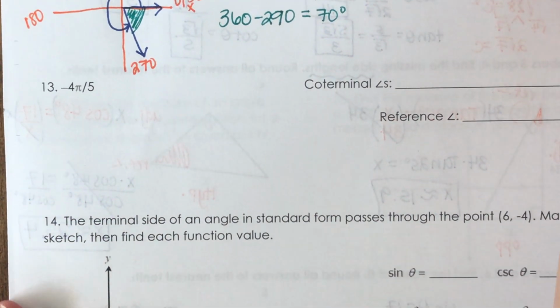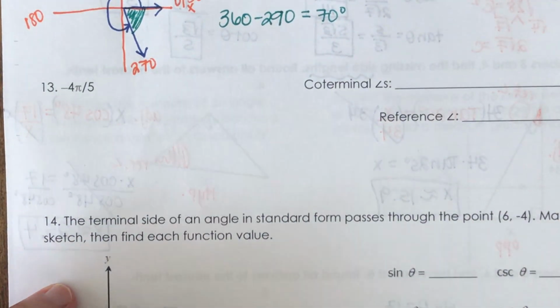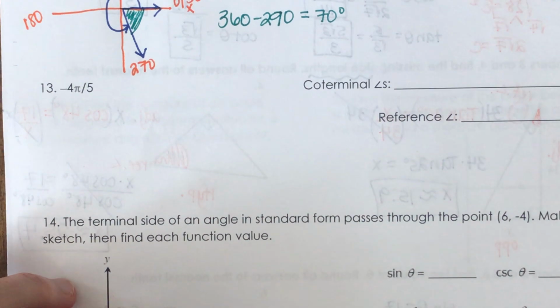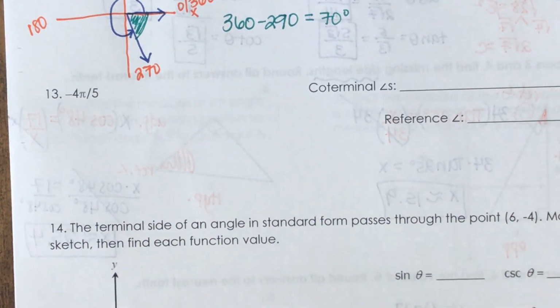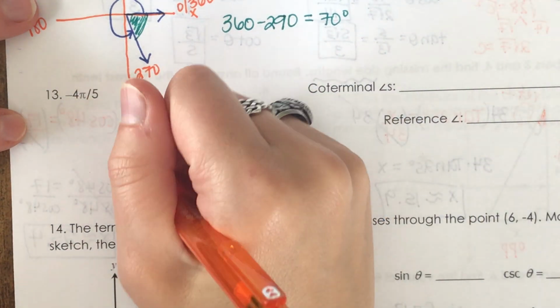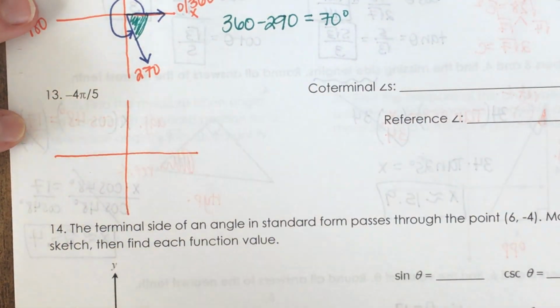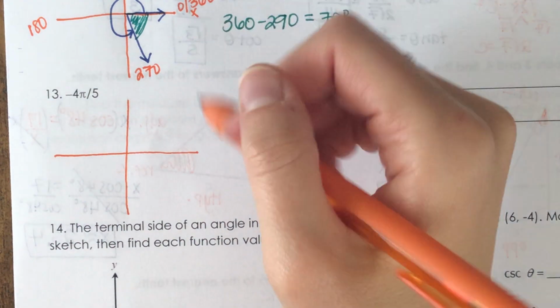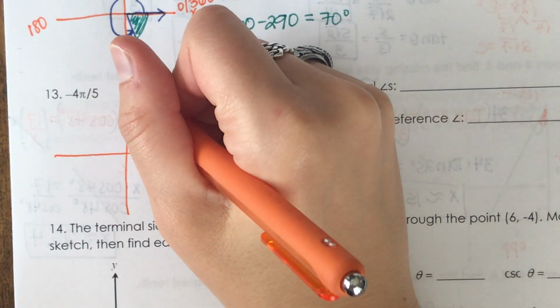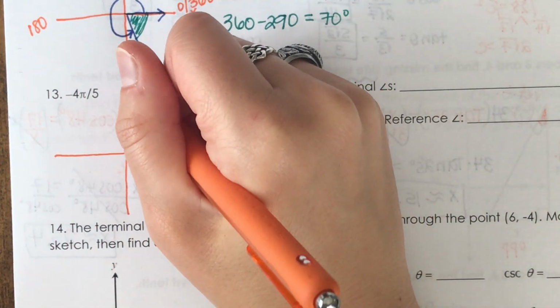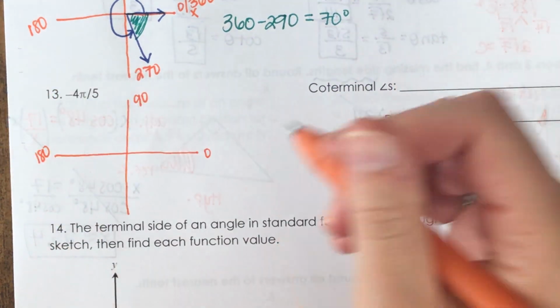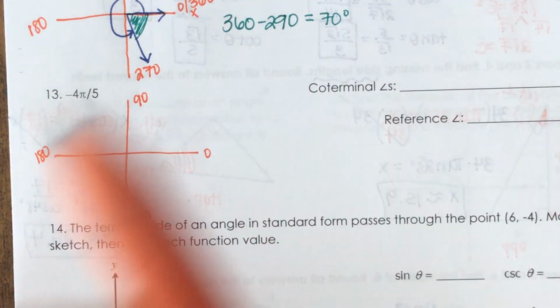Now we're going to do the next one. All right, negative 4 pi over 5. Now you've got some choices. You can leave it like this, or you can convert it into degrees. It's kind of whatever makes your heart happy. I'm just going to leave it like this to start. We're going to sketch it out now.